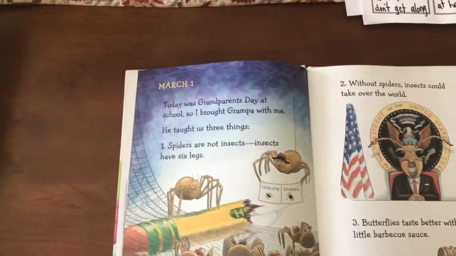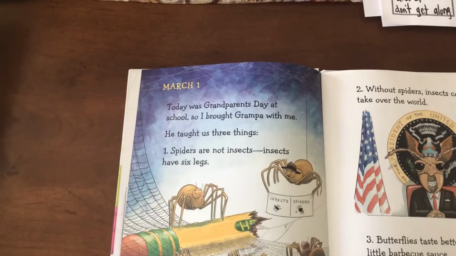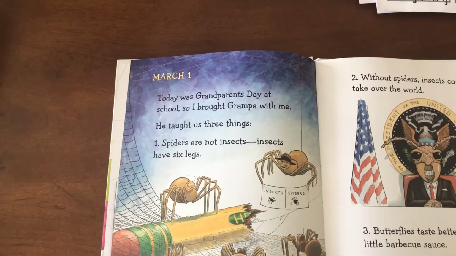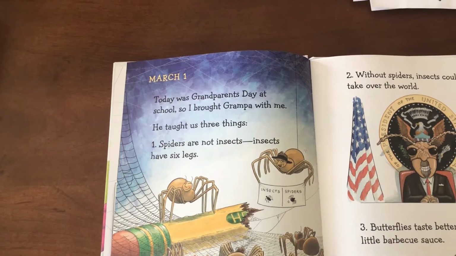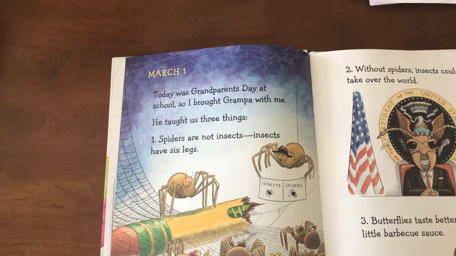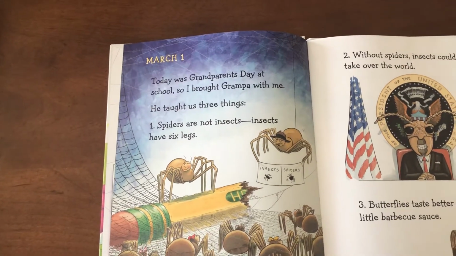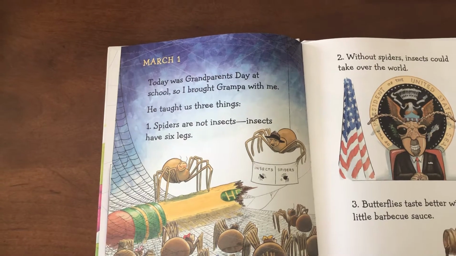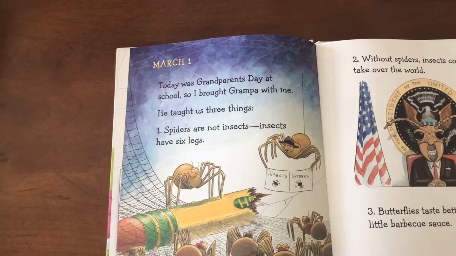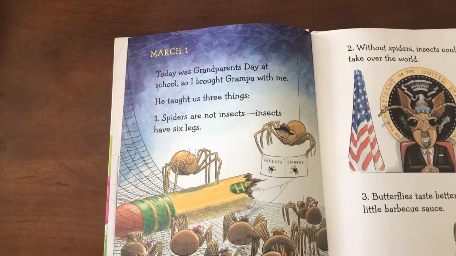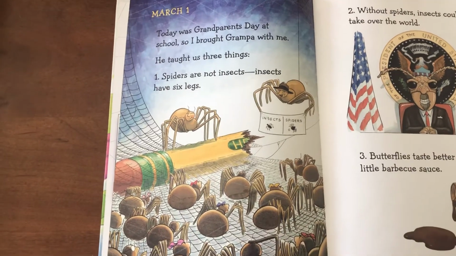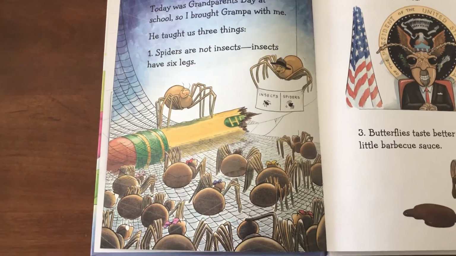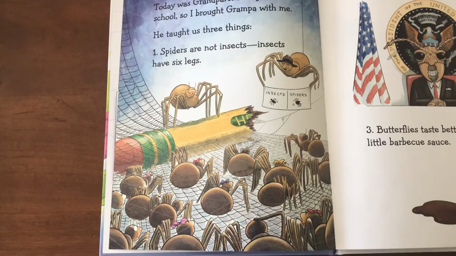So March 1st, "Today was Grandparents' Day at school. So I brought Grandpa with me. He taught us 3 things. Number 1, spiders are not insects. Insects have 6 legs." Hey, we just learned that, didn't we? And look, Spider goes to school just like you guys. Look at all the friends he has in his class.